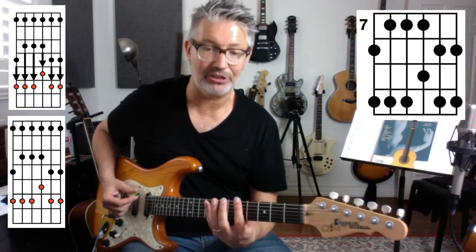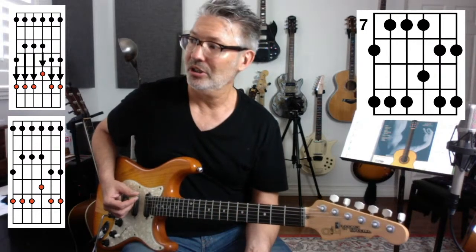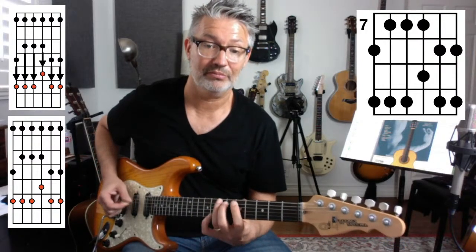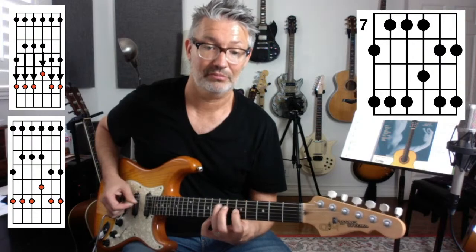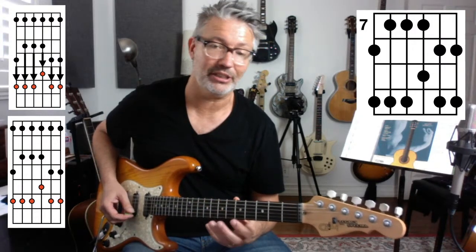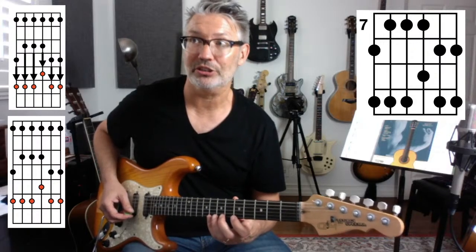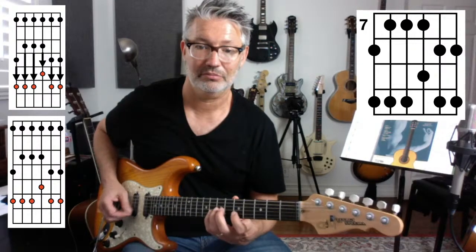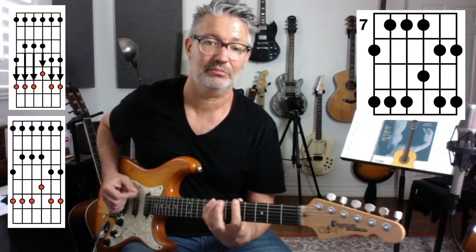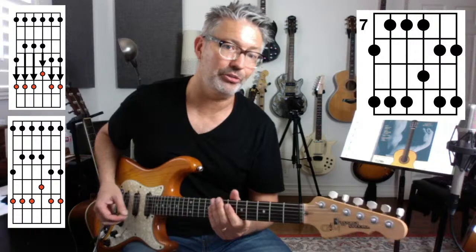We also did some different groupings of 3. Ascending and descending, groupings of 4. Here's descending 4. And you can pluck every note, or you could do pull-offs.